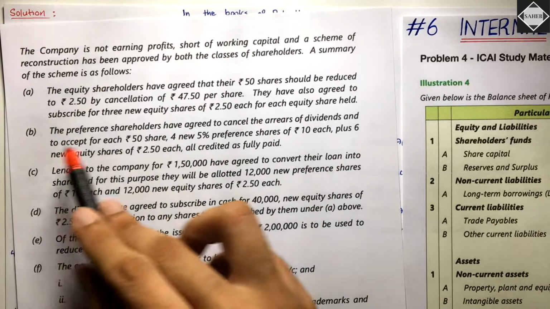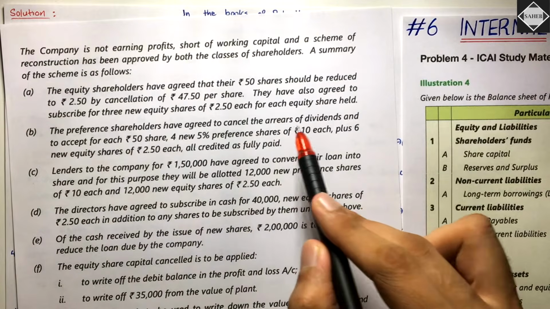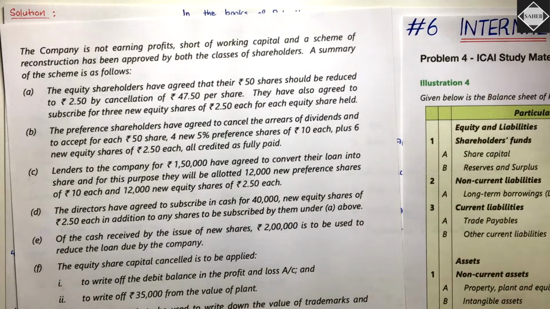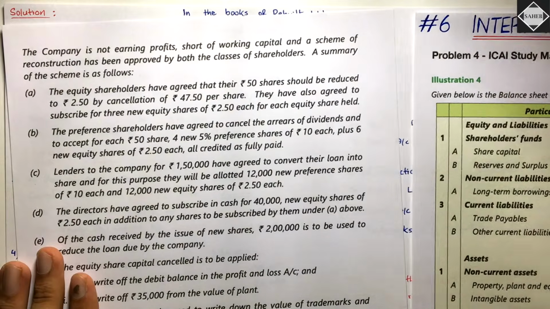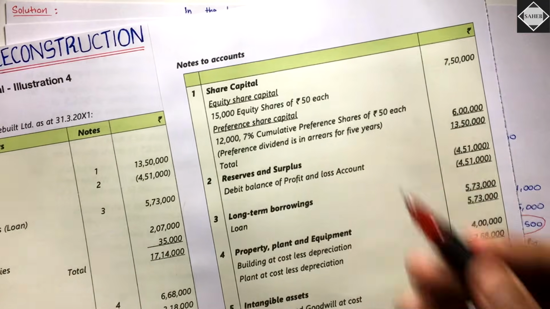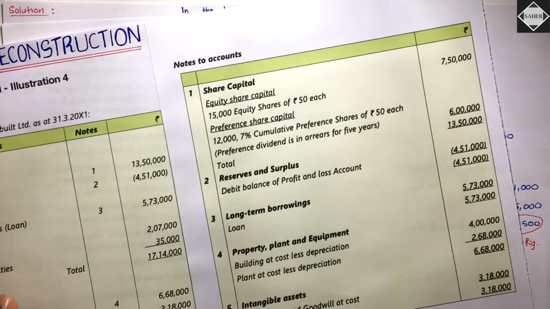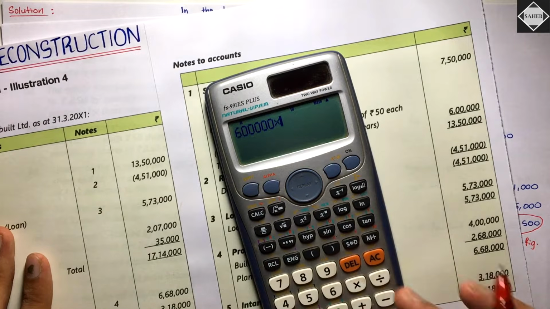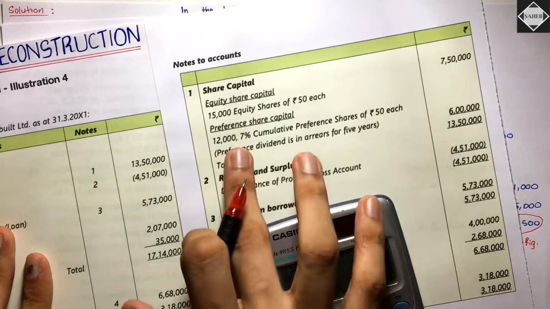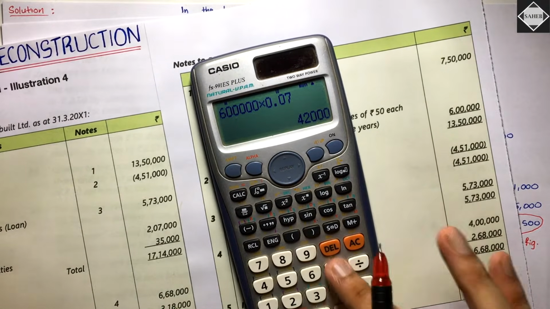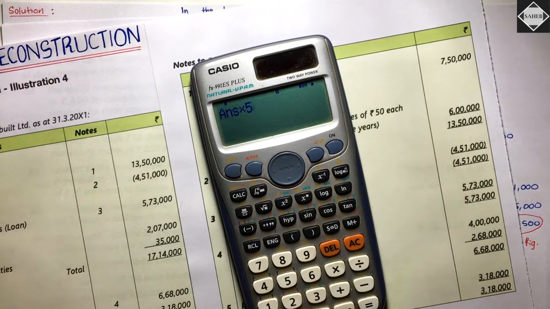See here, the preference shareholders have agreed to cancel the arrears of dividends. Stop right here. Let's understand this. You all know that previously we saw there was preference dividend in arrears for 5 years, right? So let's calculate how much it is. The preference share capital is 6 lakhs, the face value, into the 7% dividend, so into 0.07, that's equal to 42,000. This is the annual dividend, into 5, because the dividend is in arrears for 5 years, so that's equal to 2,10,000.